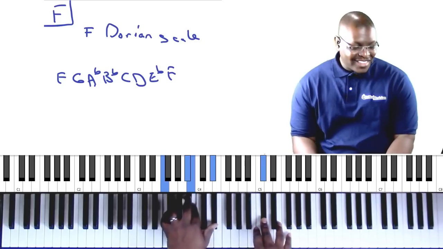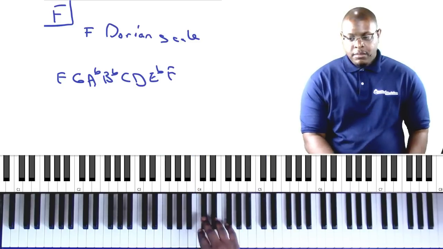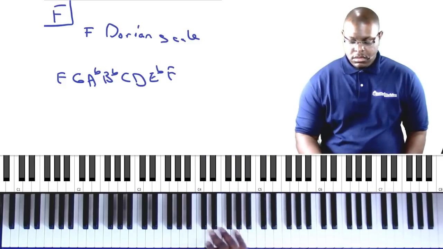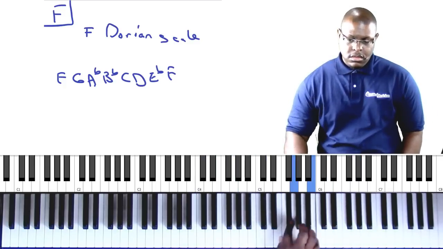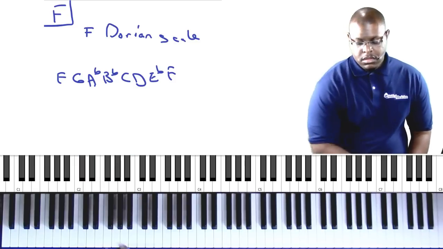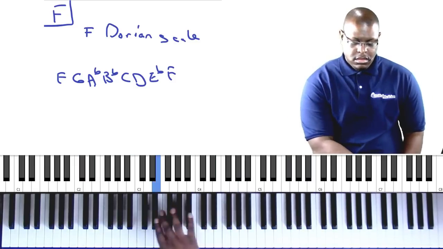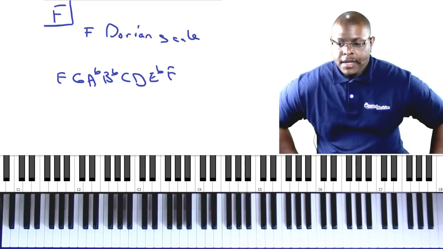So all right, for the minor blues. Actually, I slipped the pentatonic right there. All right, so there you go.